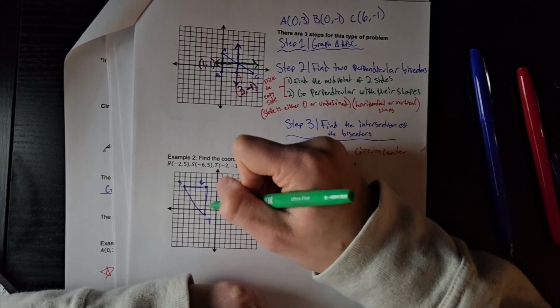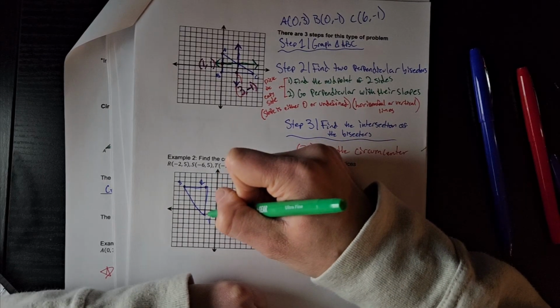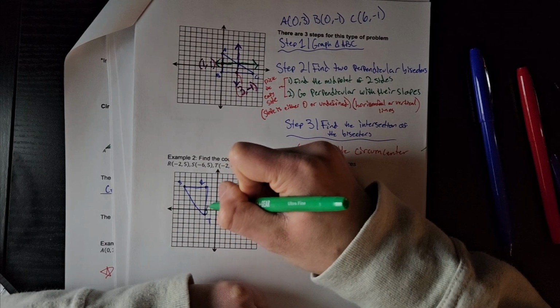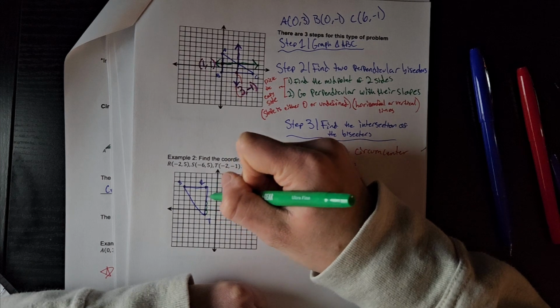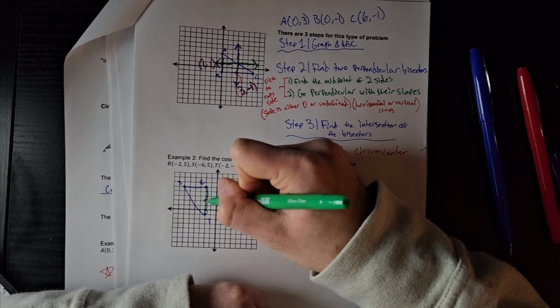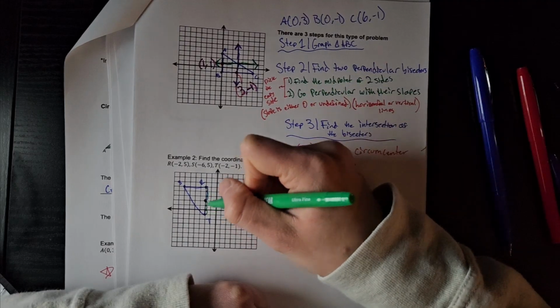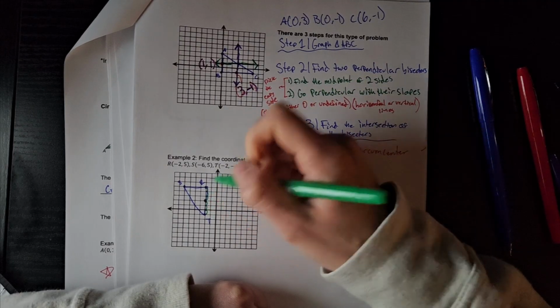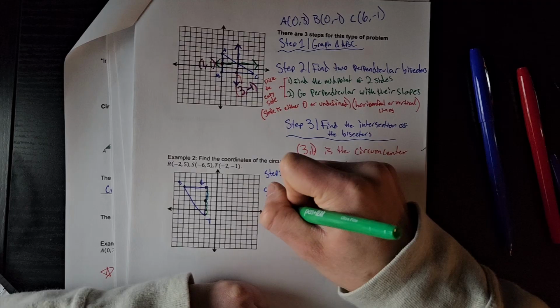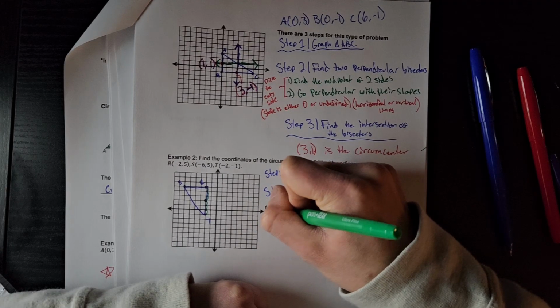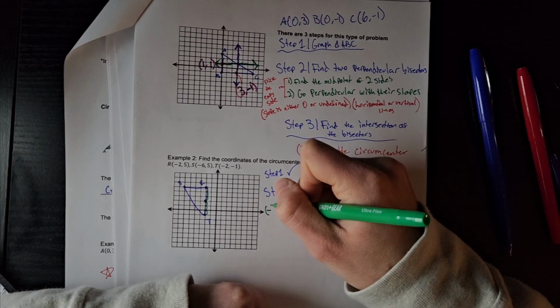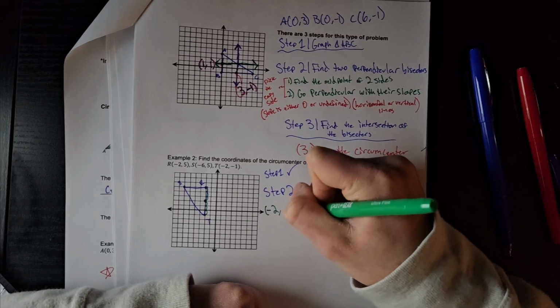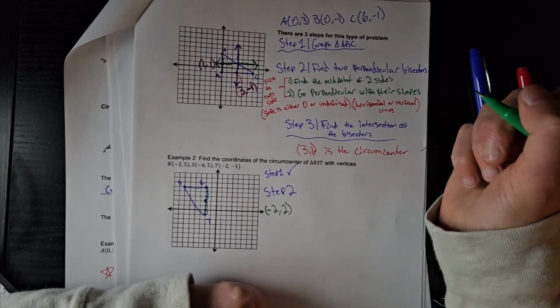So my midpoint for RT, I can count my way to it. So 1, 2, 3, and 1, 2, 3. This is my midpoint. That midpoint looks like negative 2, 2. That's one of my midpoints.